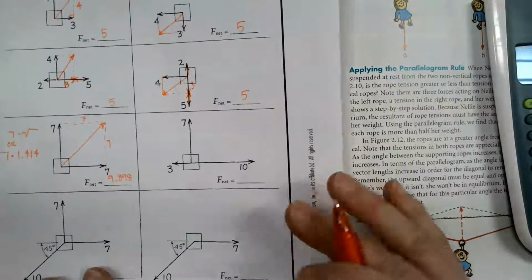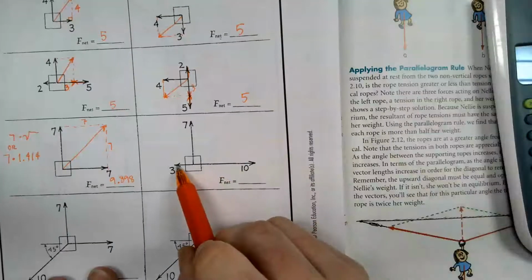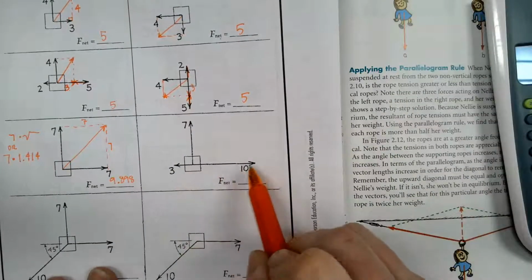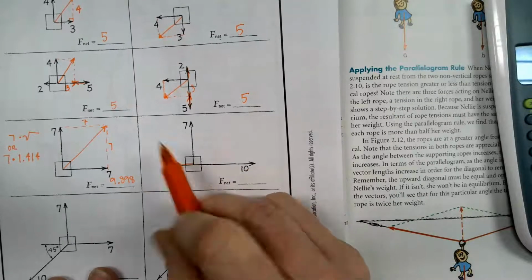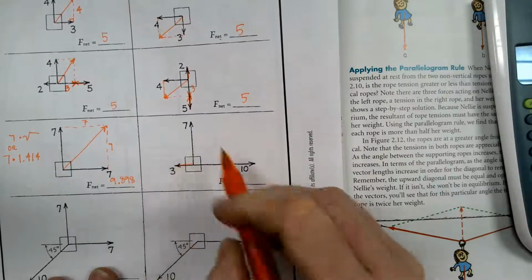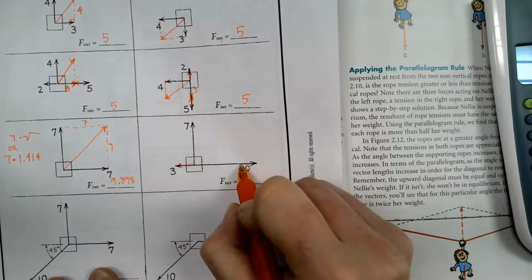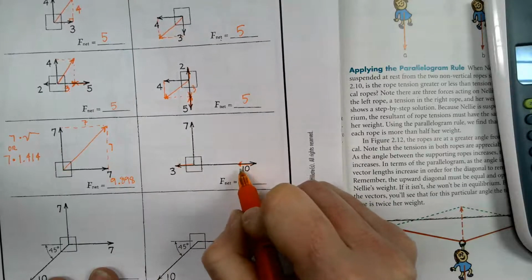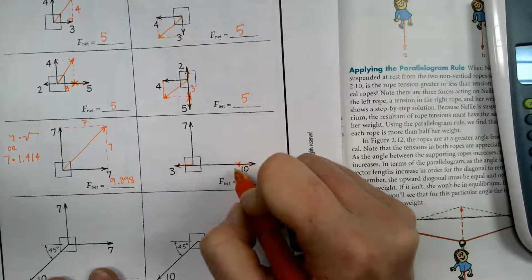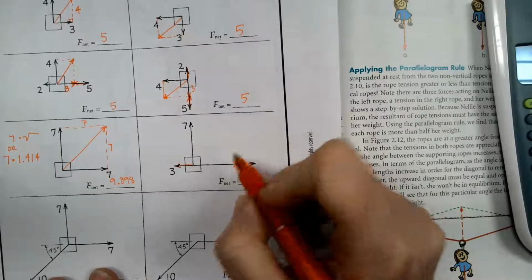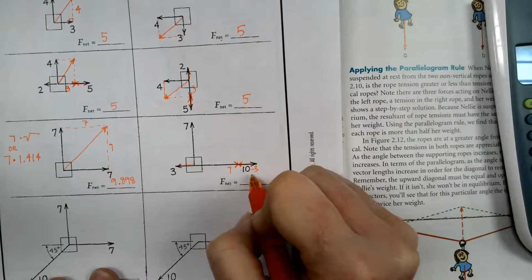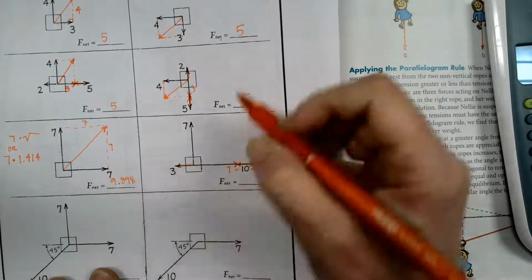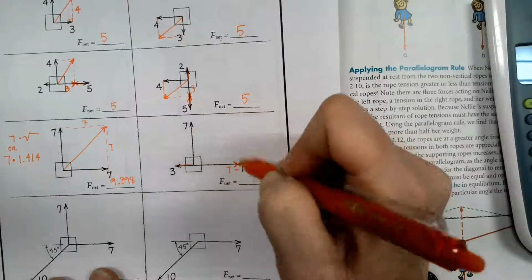All right. 10. If I take this vector, I could just pick it up and overlay it on this vector. It's going to take me back to here. That is going to be 7 because 10 minus 3 is 7, right? 7 and 7.